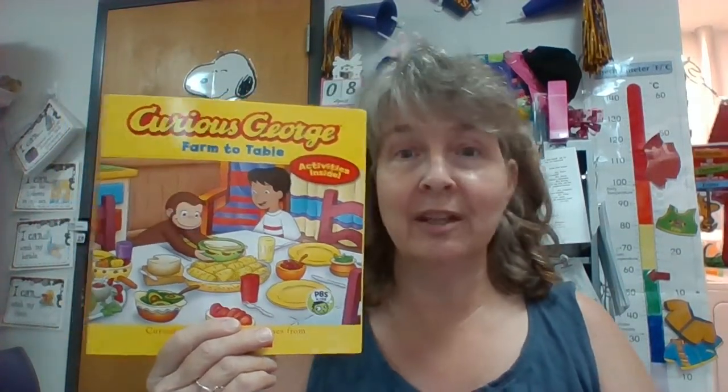And then we're going to start looking more in depth at seeds and growing things in the next couple of weeks. So, our story today is called Curious George, Farm to Table. And it says on the front, curious about where food comes from? And this is by Scholastic Books. Or it's published by Scholastic Incorporated. All right.